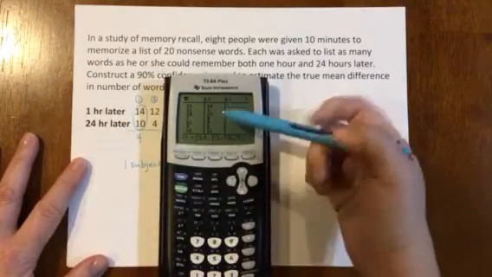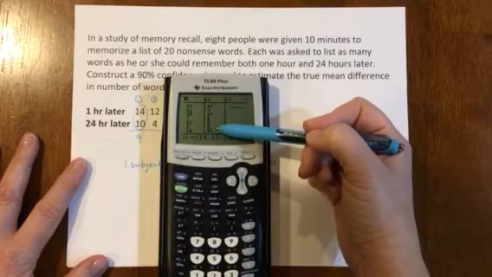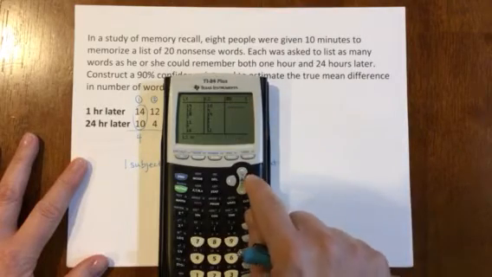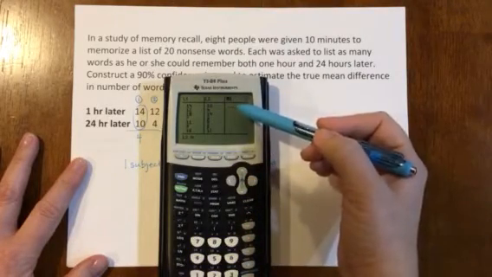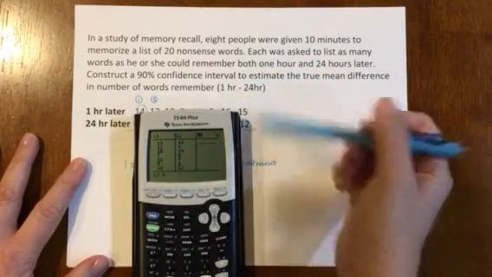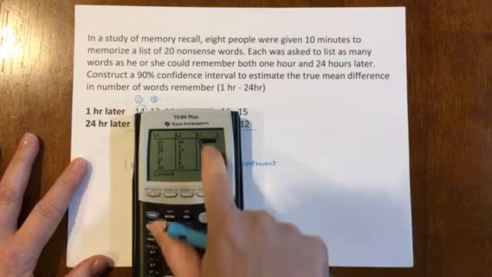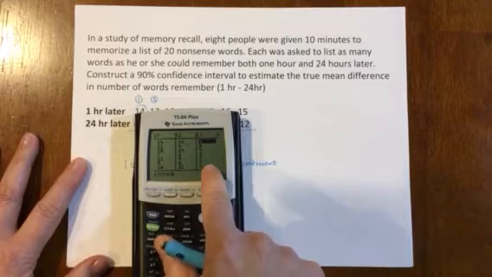So in my calculator, I have the 1 hour list in list 1, the 24 hour list in list 2, and then I'm going to go to list 3, and according to the problem, they wanted us to do 1 hour minus 24 hours. So I'm going to do list 1 minus list 2. And that's the difference list.